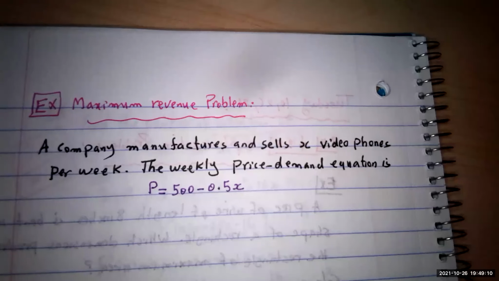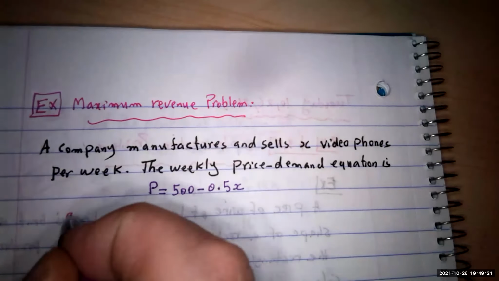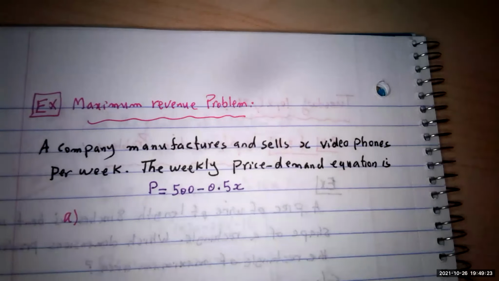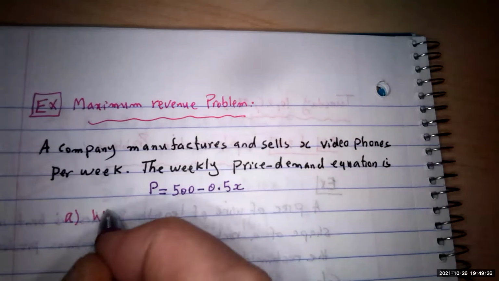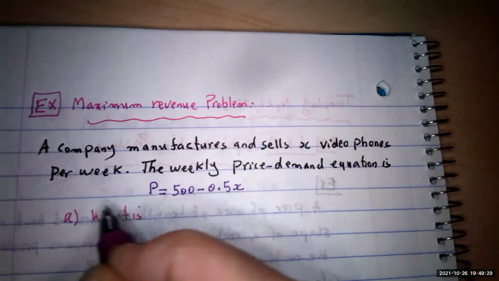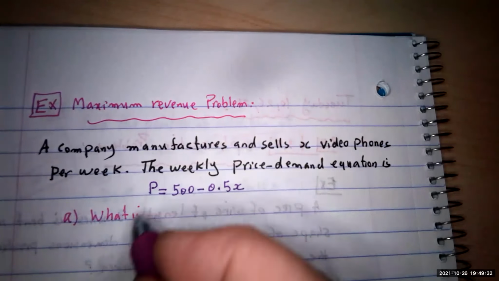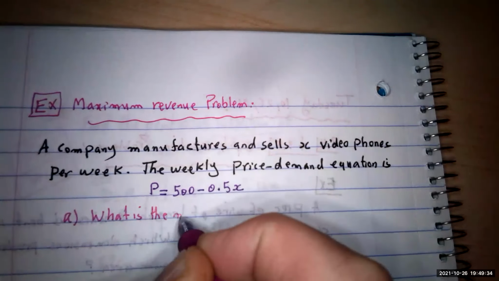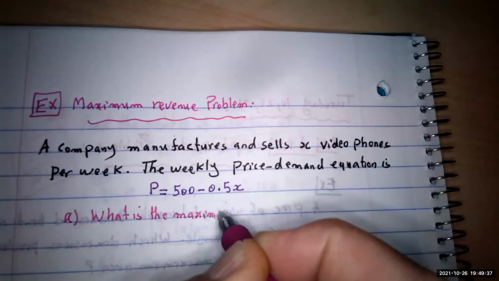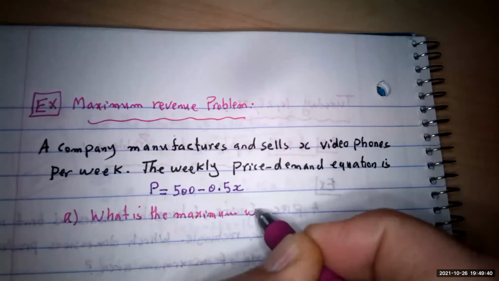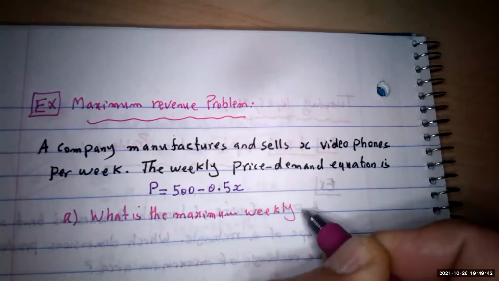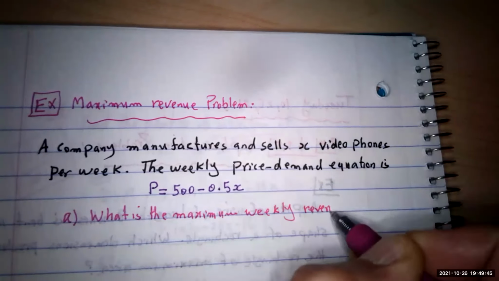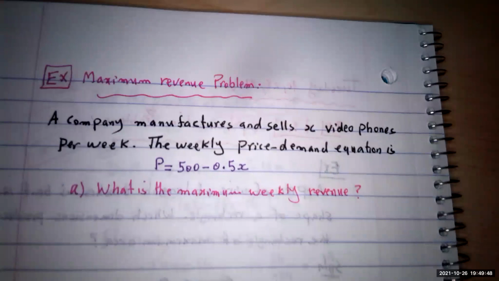So what is going to be the question? This is going to be part 1. For part 1, we want to know what is going to be the maximum weekly revenue. Okay, that's the first part.